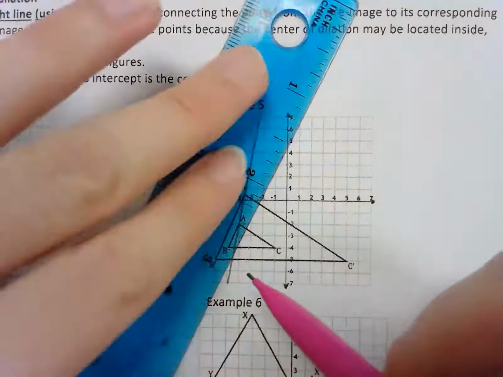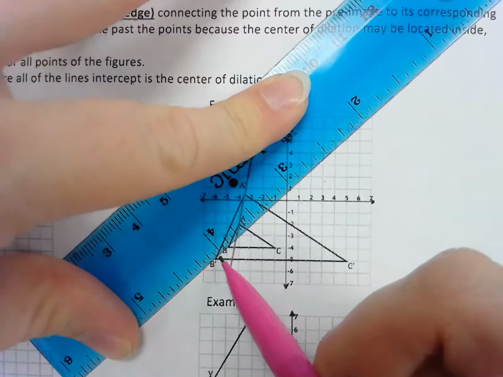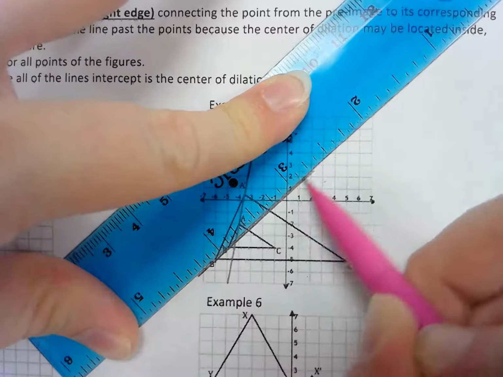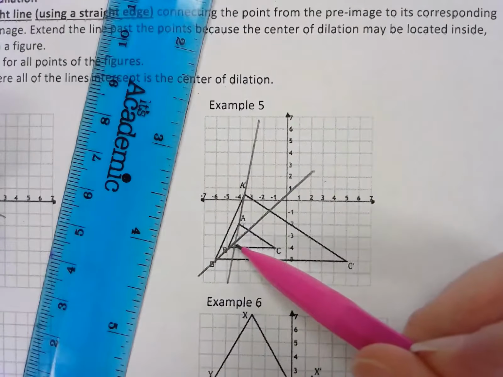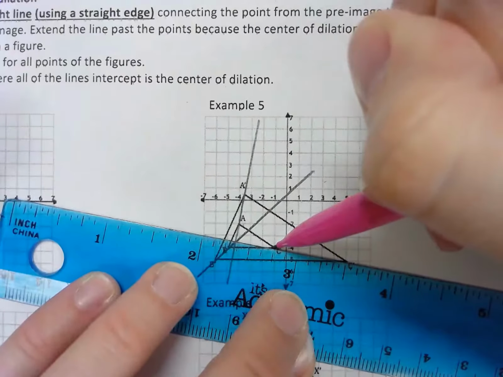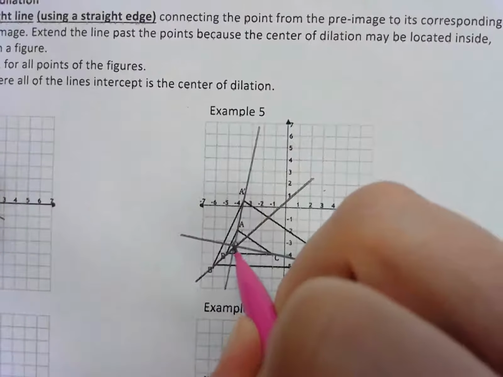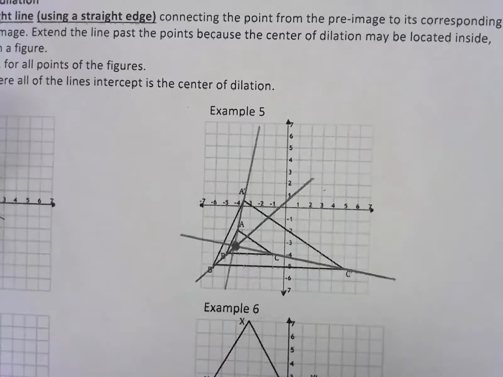Line up B and B prime with your straight edge. We're starting to see it intersect here in the middle, so let's finalize with C and C prime. And it is there in the center of that first figure, ABC. The center of dilation can occur inside the figure, outside the figure, or even on a figure.